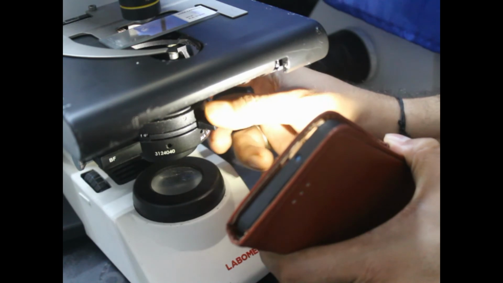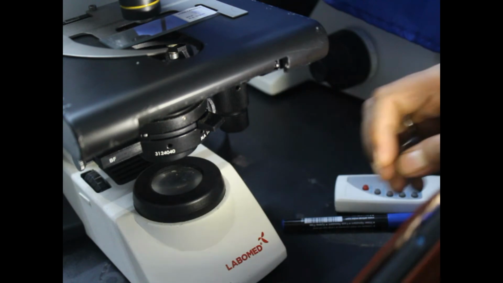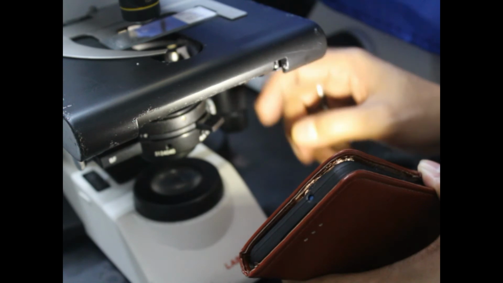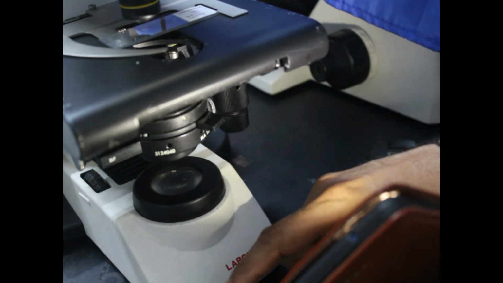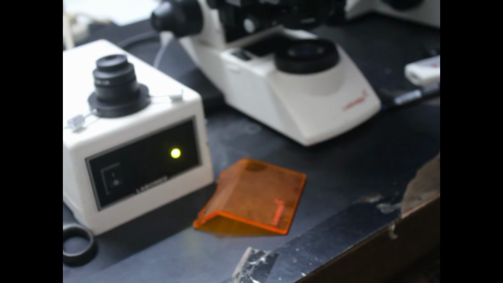This condenser can be removed with the help of screws, and we can place the dark field condenser over there. Then it will become the dark field microscope. Now this bright field and UV setup is there, and if this is removed, then the dark field condenser can be used. So this is our dark field condenser. That is it. This is our bright field, dark field, and UV microscope. It is up to you how you use it.